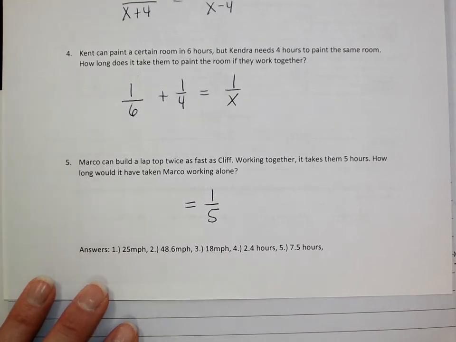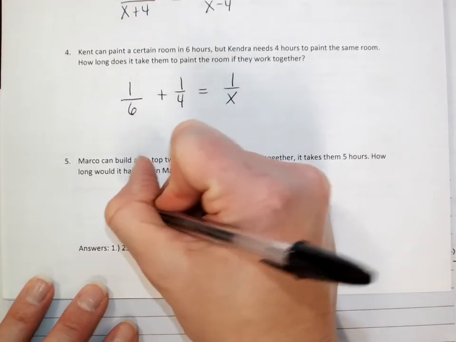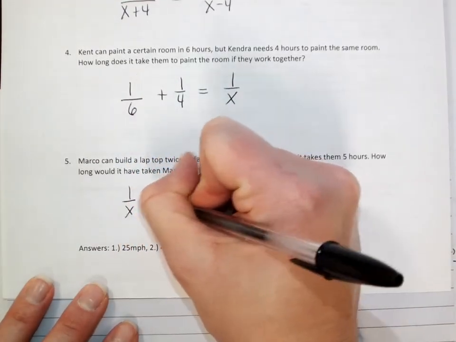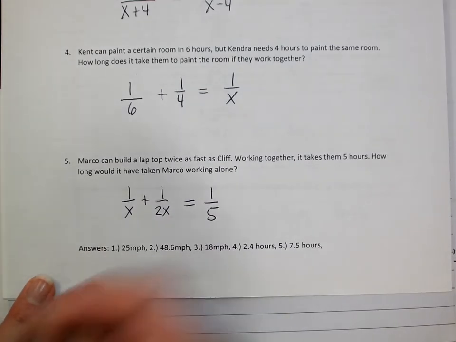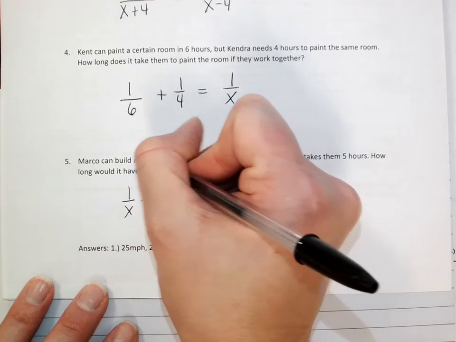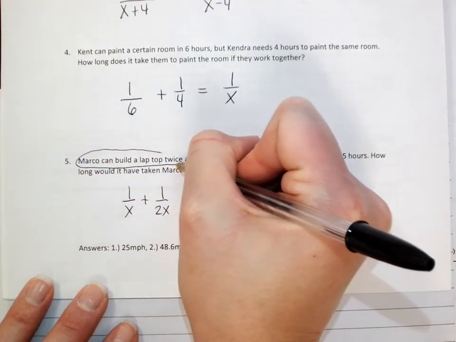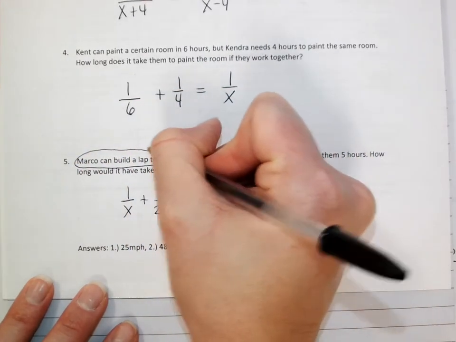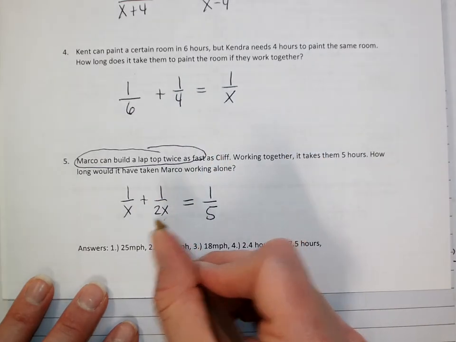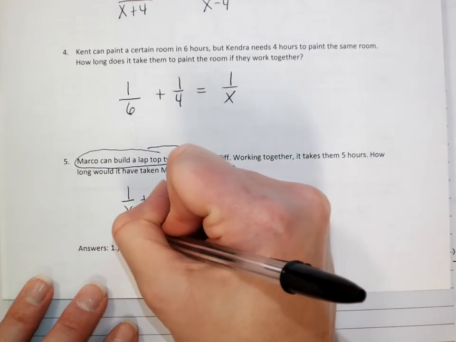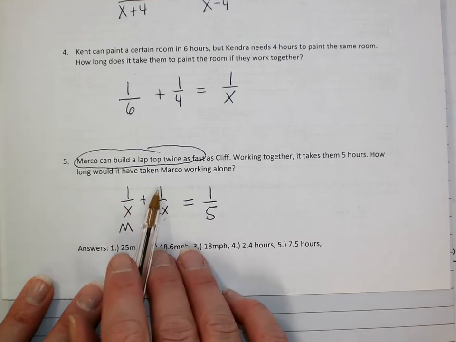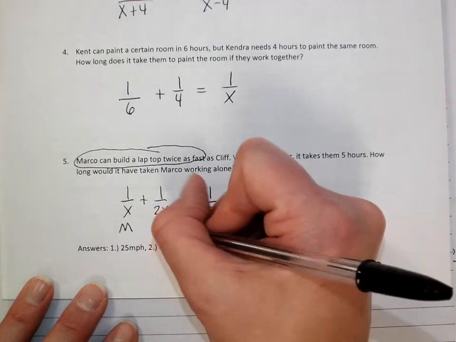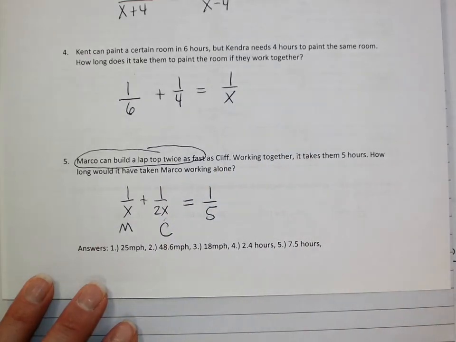Okay, so this gets kind of tricky. One of these is going to be 1 over x. One of these is going to be 1 over 2x, right? Because it takes them twice as long. Okay? The tricky part is that if Marco can do it twice as fast, you're wanting to tell me that this is Marco, but that is not true. Marco is going to be the shorter one, right? You know, like if that was a 2, then he's done half of the job, and the time it's taken him 4 hours. So this one's going to be Cliff. Okay, just a little side note there.